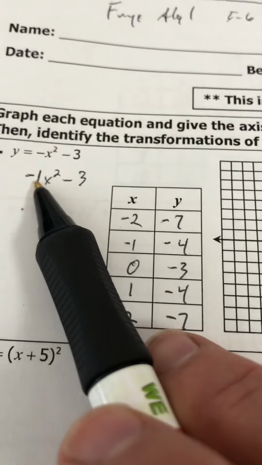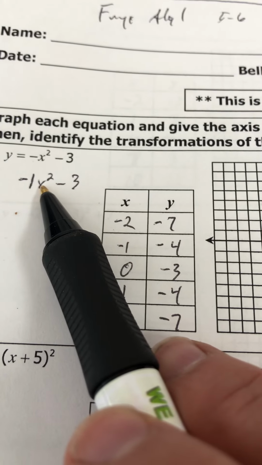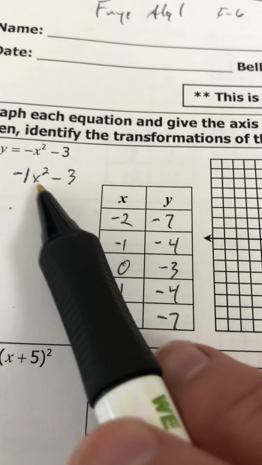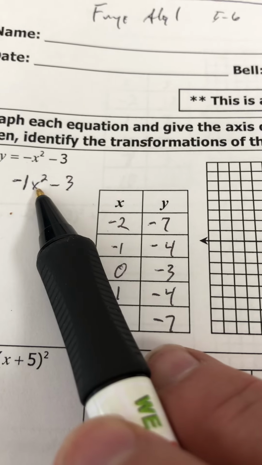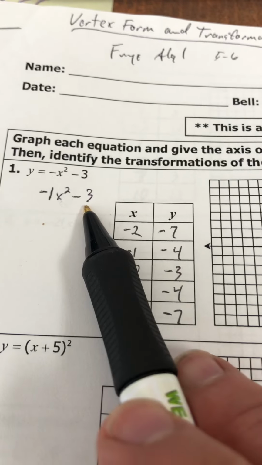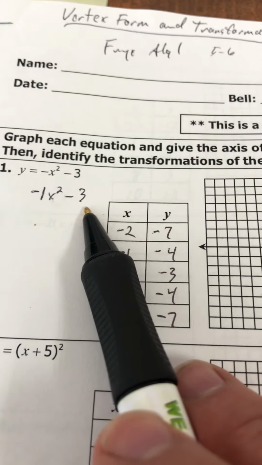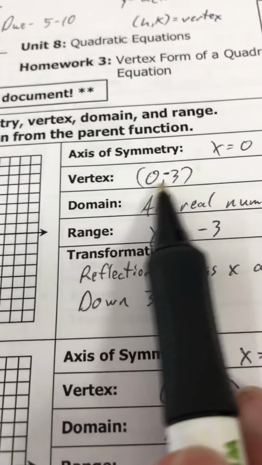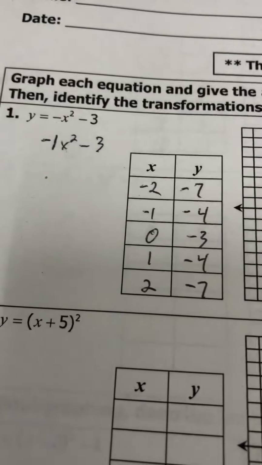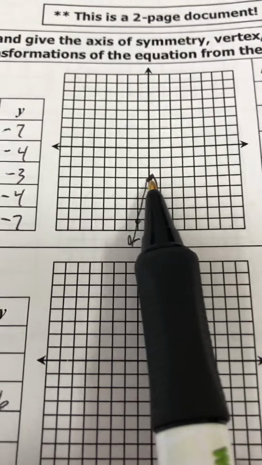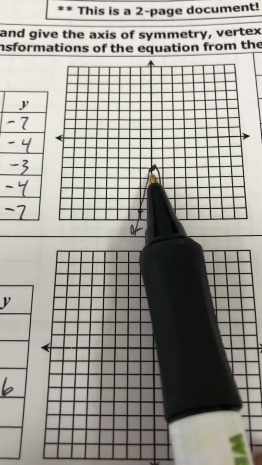So this would be your a, this is your x minus h squared, all completed already there. So 0 would be your h, and your k would be -3. So that's why the vertex is 0, -3. In fact, if you put this in Desmos, you see that the vertex is right here at 0, -3.